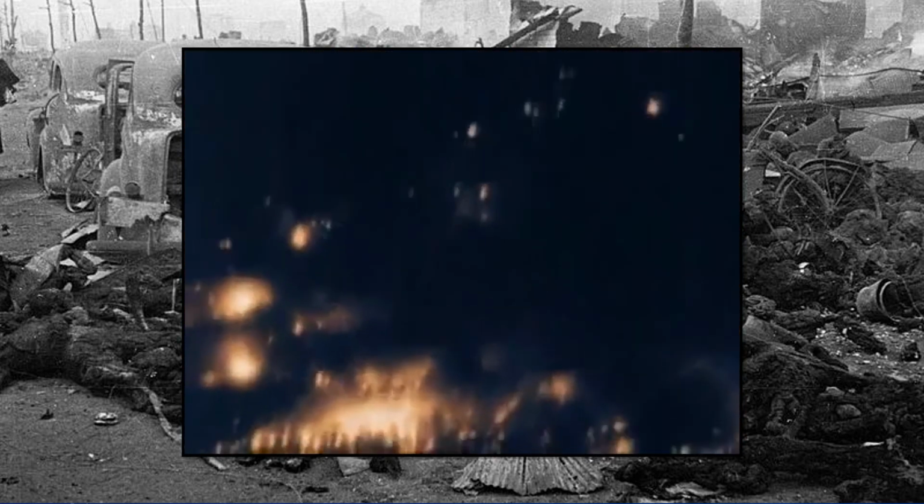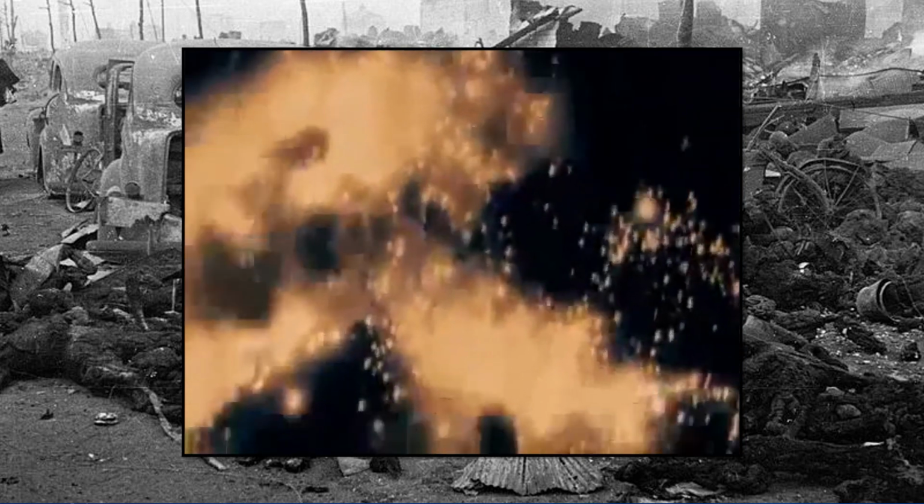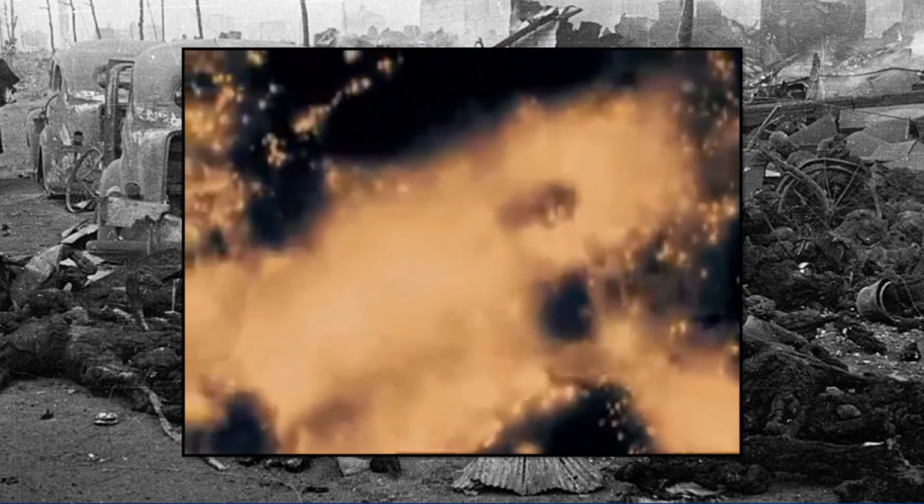In response, an intense firebombing campaign ensued that was so extreme it killed 100,000 civilians and wiped out half the city. The U.S.